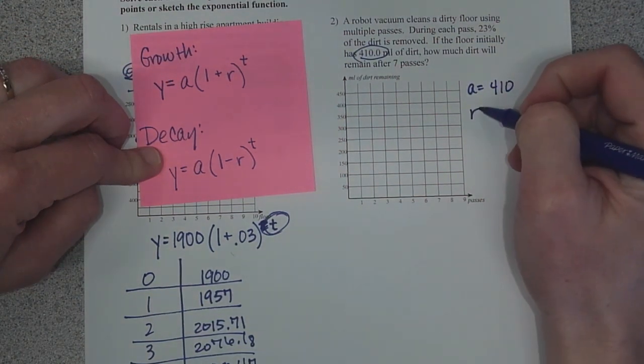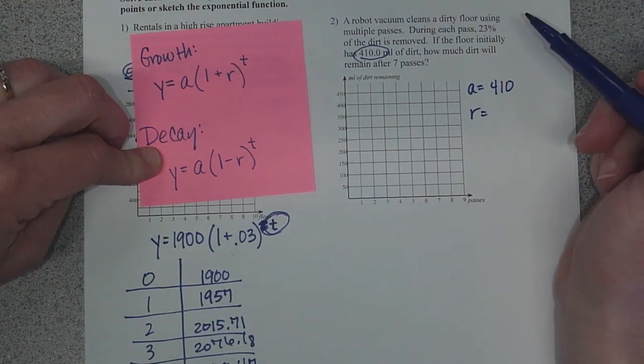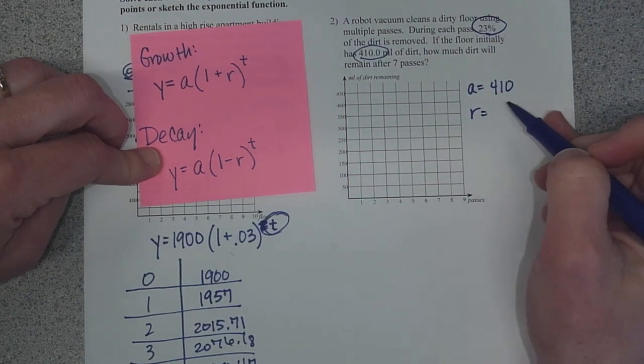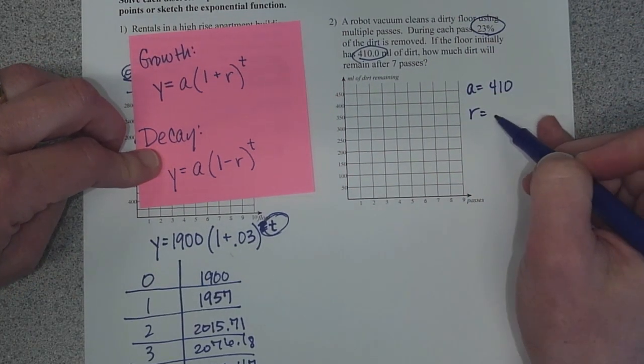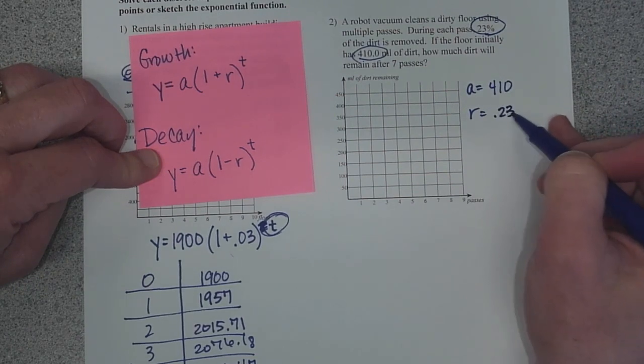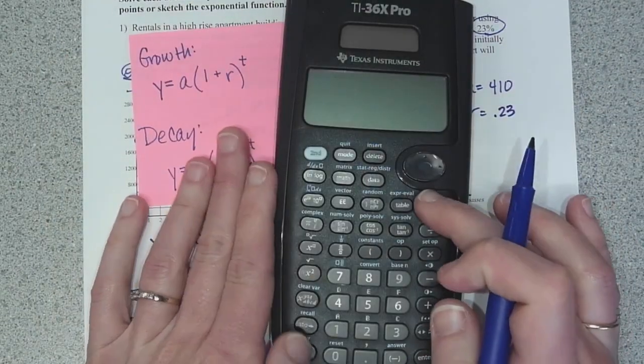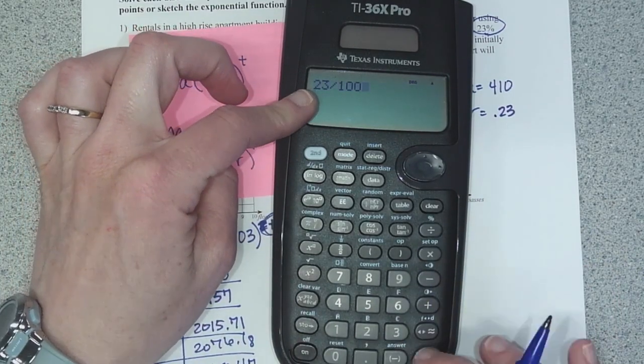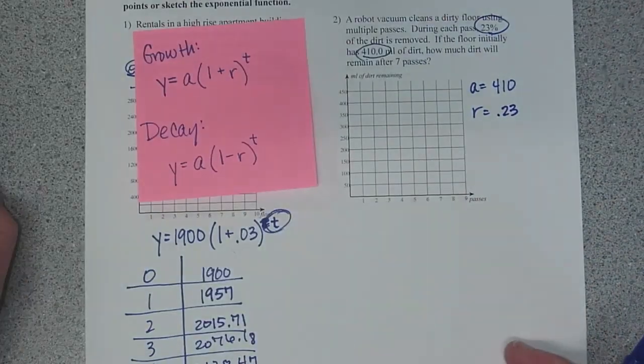And then what's my rate? Usually it's a percent, looks like 23%. So remember, we need to turn that into a decimal. I'm going to move my decimal 2 places. It's going to be 0.23. But remember the special trick, if you want to use it: take that percentage and divide it by 100, and that will do it for you.